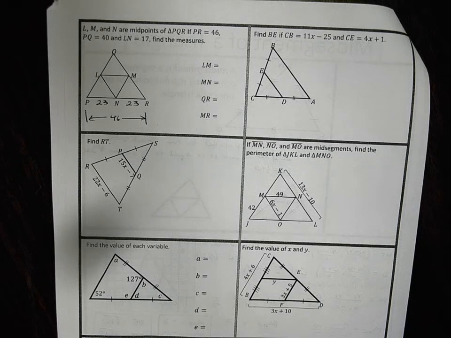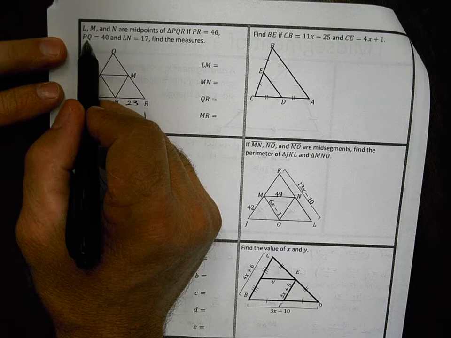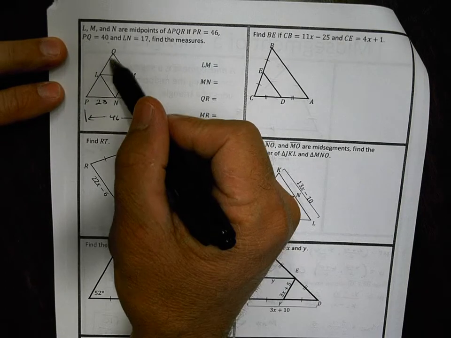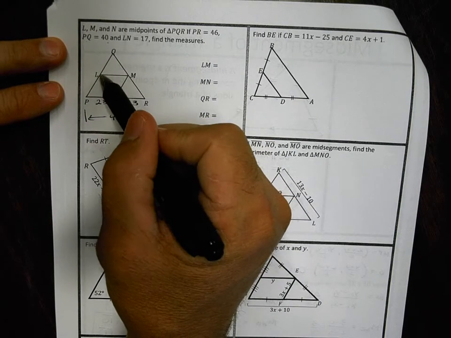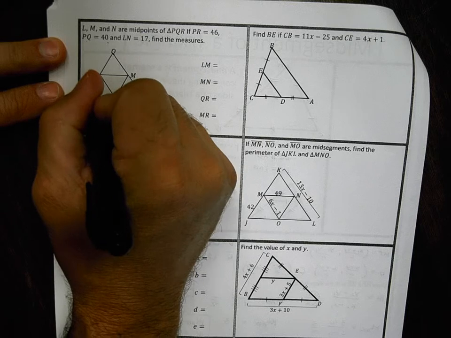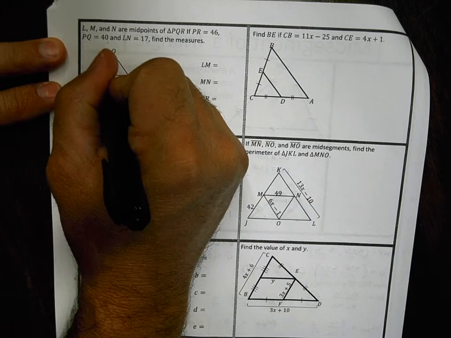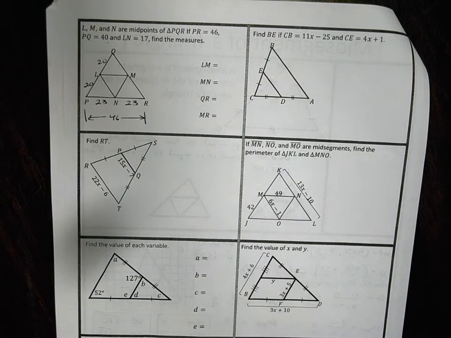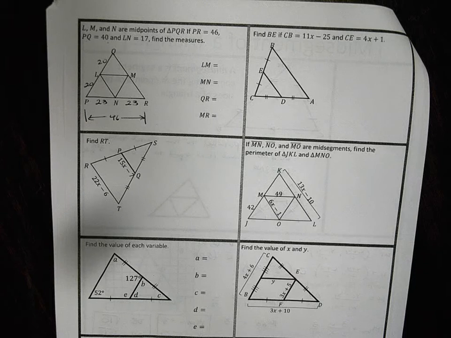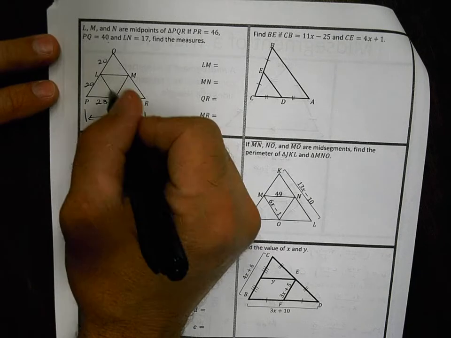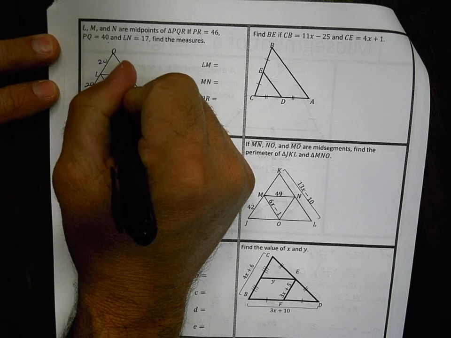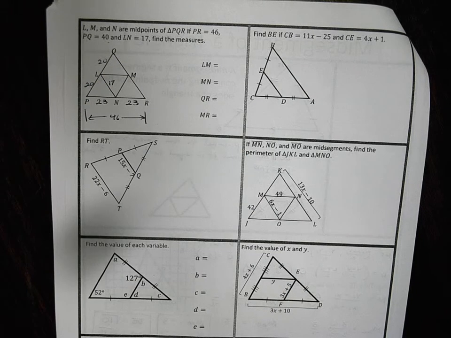All right, what else do we know? We know that PQ is 40. Well, here's PQ. L is the midpoint, so it must be 20 and 20, correct? And finally, we know that LN right here is 17. All right. Now, let's talk about the other parts.